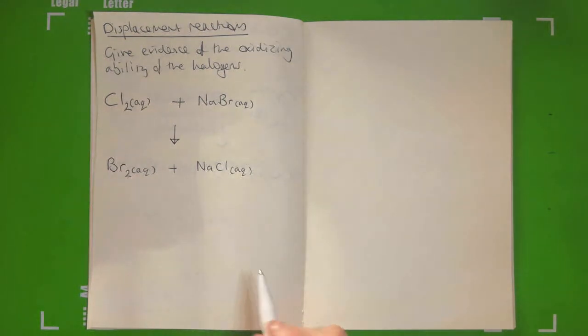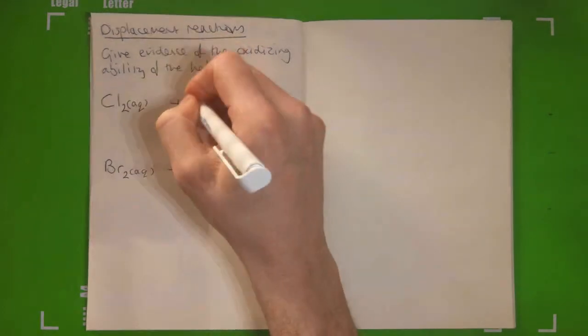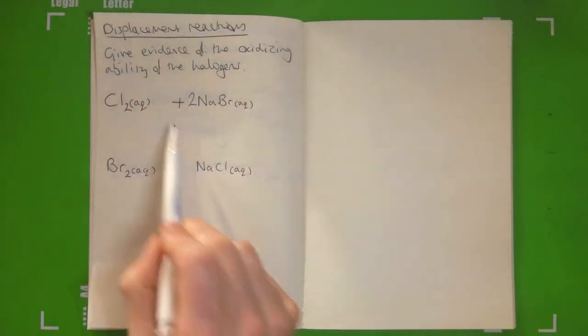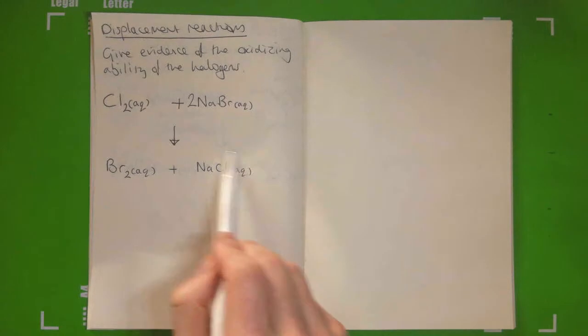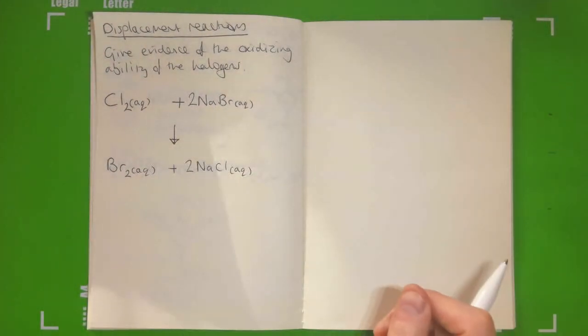Now we need to balance that equation. We've got 2 bromines here, so we need 2 there. We've got 2 chlorines there, so we need 2 there, like that. Now let's have a look at the ionic equation for this particular reaction.